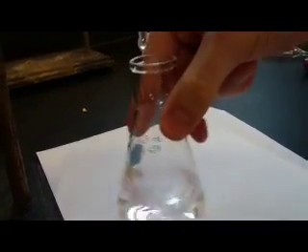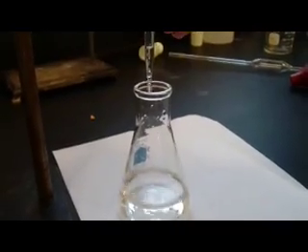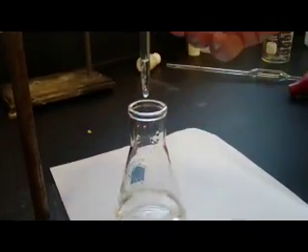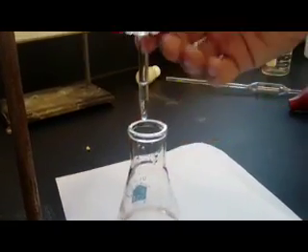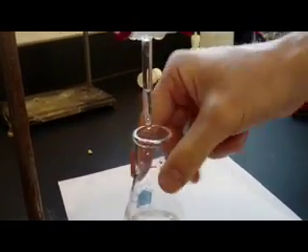Alright, so I'm getting really close here. Just adding a drop or 2 at a time. So you guys, what you're looking for is it to just turn pink and stay pink with the addition of 1 drop. And the best way to get 1 drop is to do that quick little twist. Mr. Sands is pretty good, so he can adjust the stopcock. That's a valve.